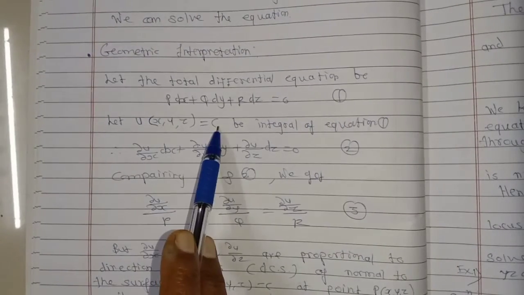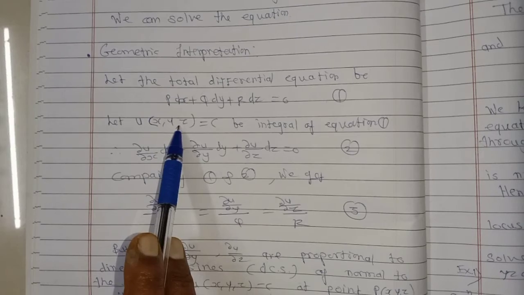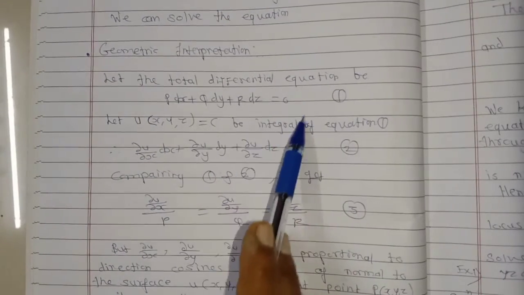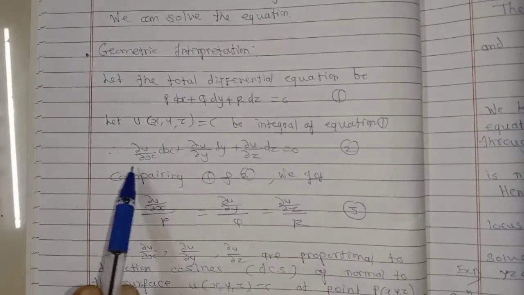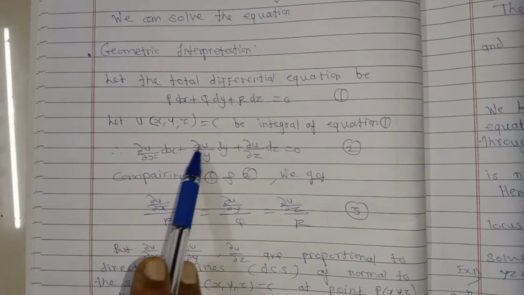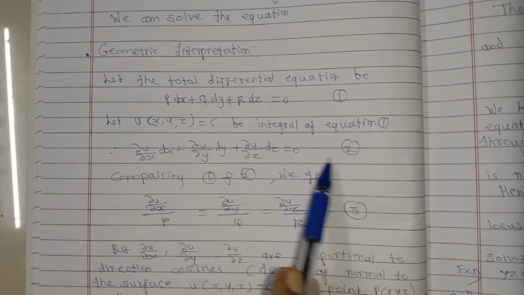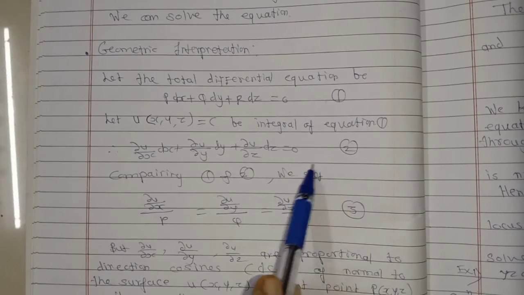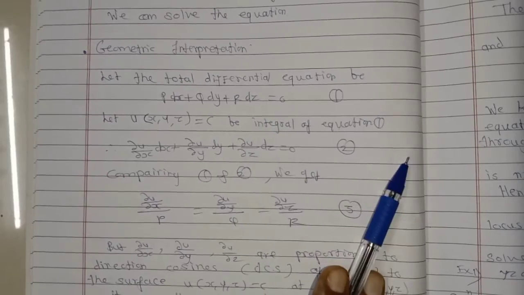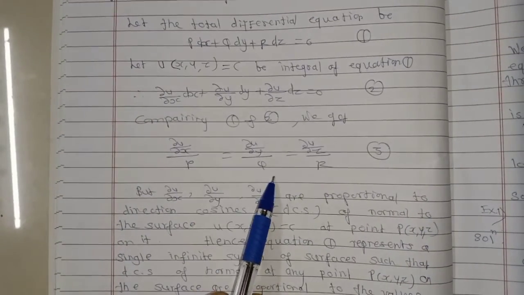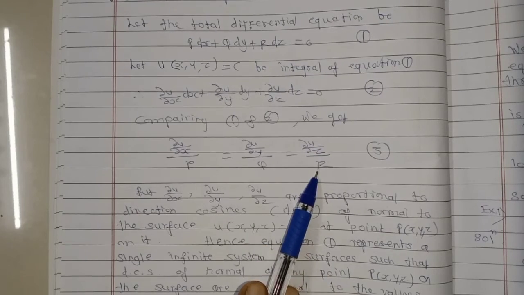Let u equal to c, where u is a function of x, y, z, be the integral of equation 1, that is, the solution of equation 1. Hence we get ∂u/∂x dx plus ∂u/∂y dy plus ∂u/∂z dz equal to 0. Denote this as equation number 2. Comparing 1 and 2, we get (∂u/∂x)/P equal to (∂u/∂y)/Q equal to (∂u/∂z)/R.